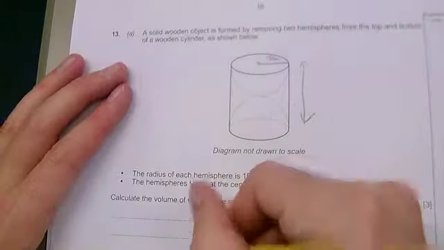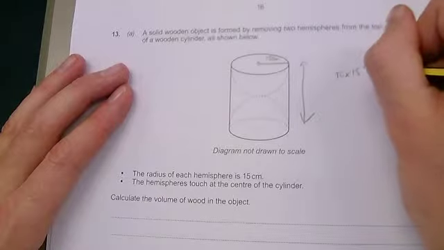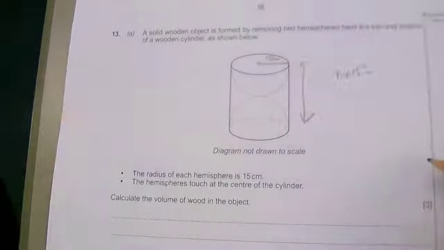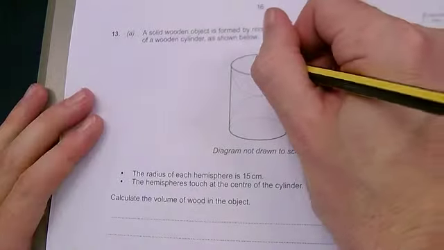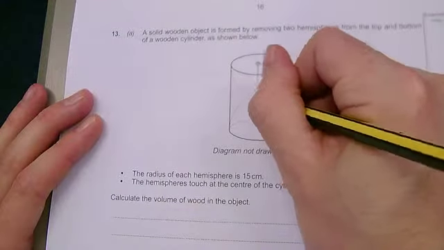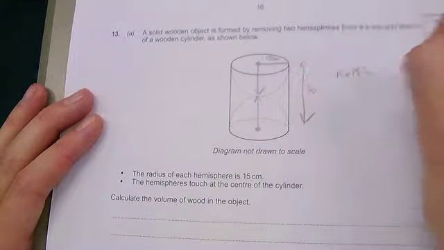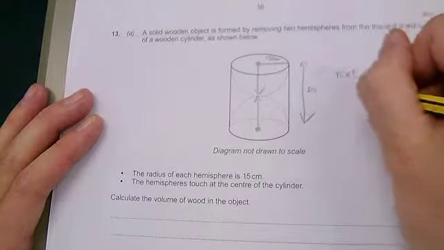So basically, I want to work out the volume of the cylinder, which would be pi times r squared, so that would be 15 squared, times by how long this thing is. Now, we know that a hemisphere, that would be a radius there as well, wouldn't it? This would also be a radius. So how long is the entire thing? 30. Very good. Okay, times by 30. That would equal whatever it equals.